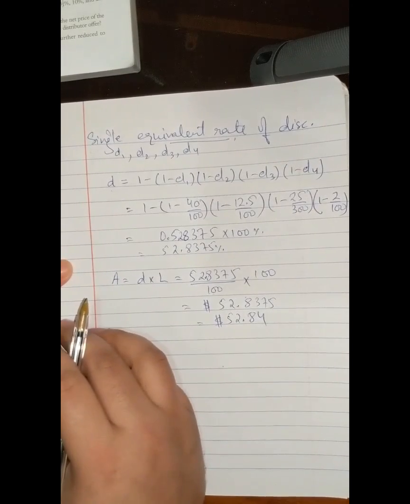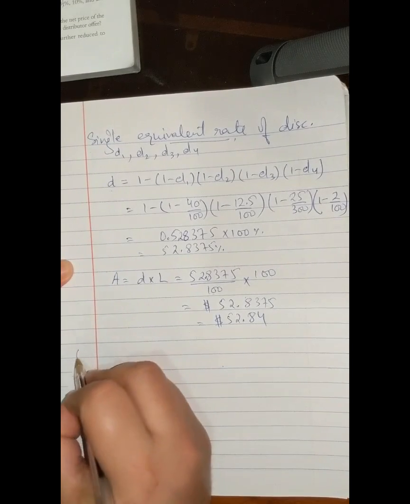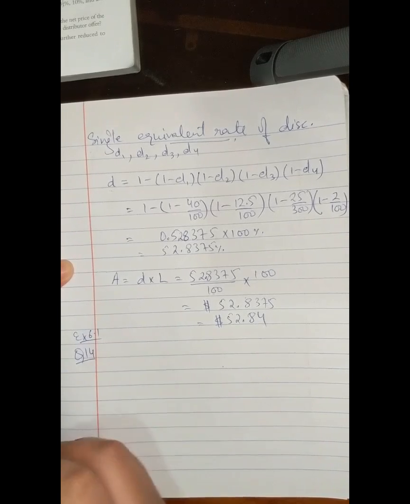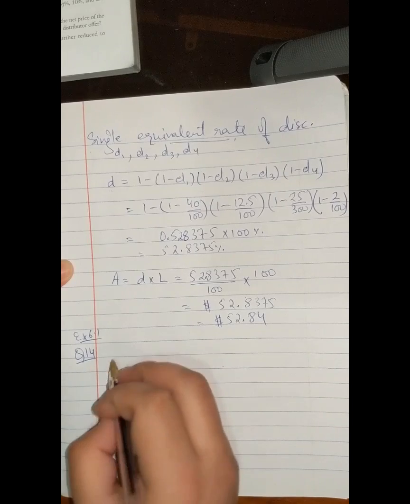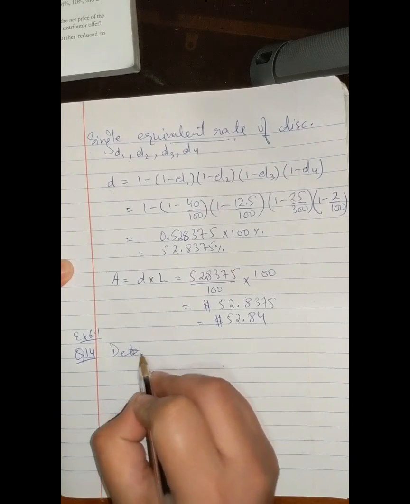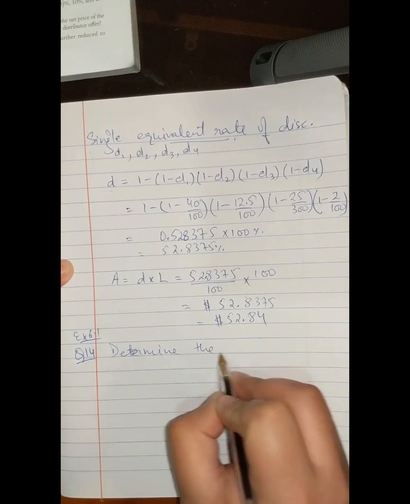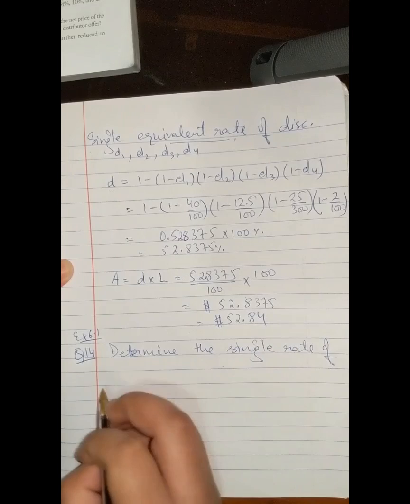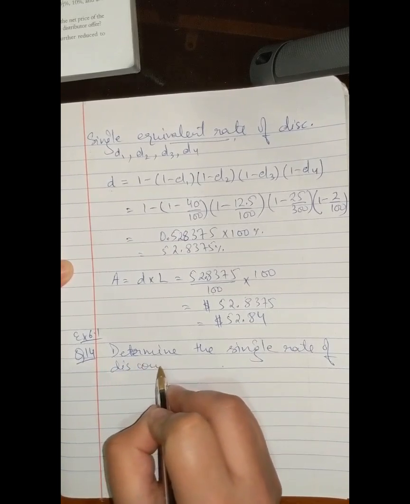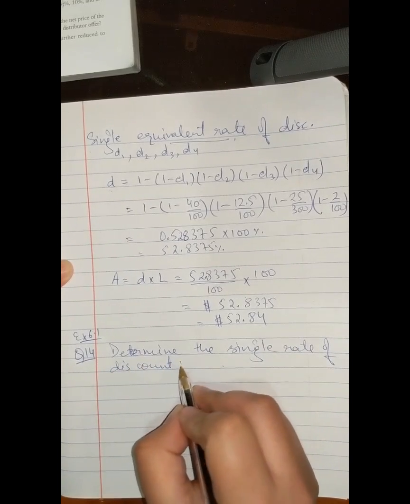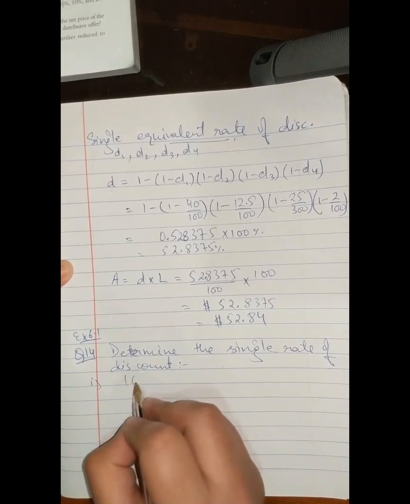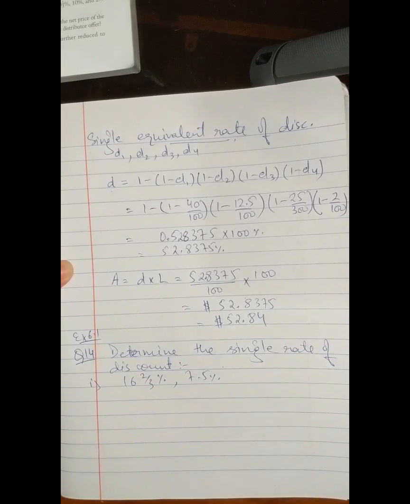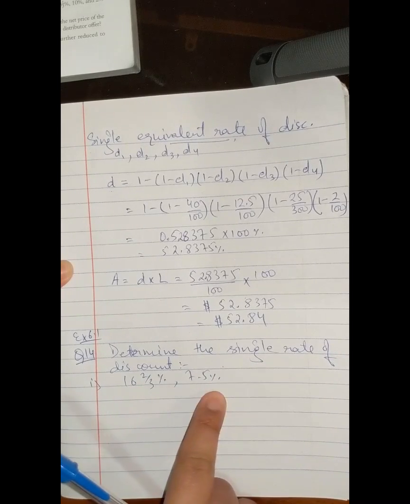Okay, let's do some questions from the exercise. Question number 14, exercise 6.1. Determine the single rate of discount. The first part is 16 2/3% and 7.5%. We have D1, we have D2.